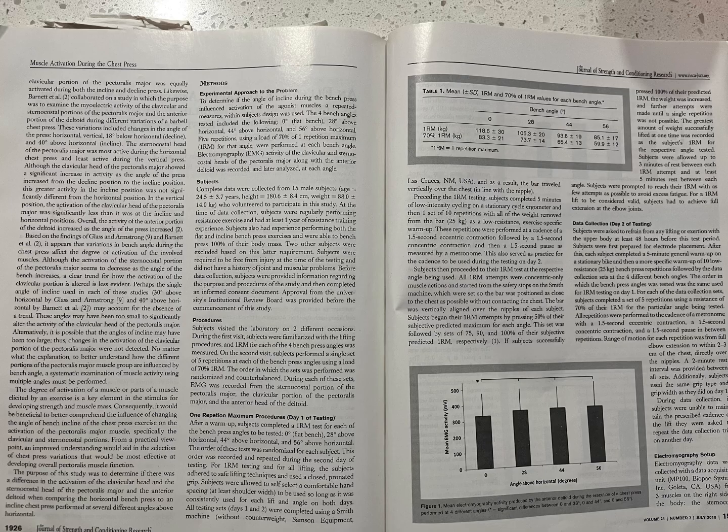Perhaps the single angle of the incline used in each of these studies, 30 degrees above the horizontal by Glass and Armstrong and 40 degrees above the horizontal by Burnett et al., may account for the absence of a trend. These angles may have been too small to significantly alter the activity of the clavicular head of the pectoralis major. Alternatively, it is possible that the angles of incline may have been too large.